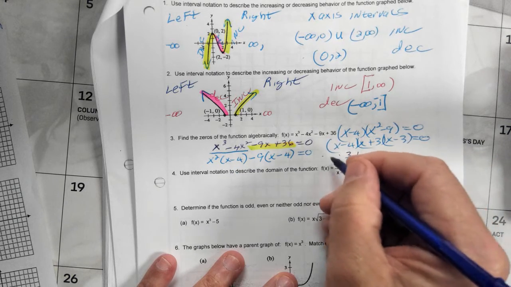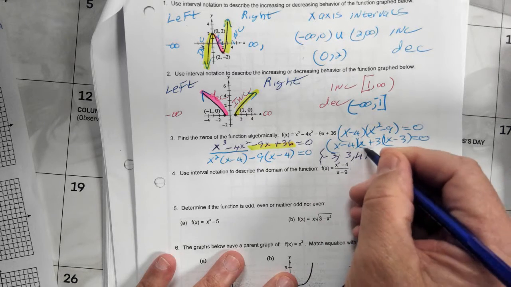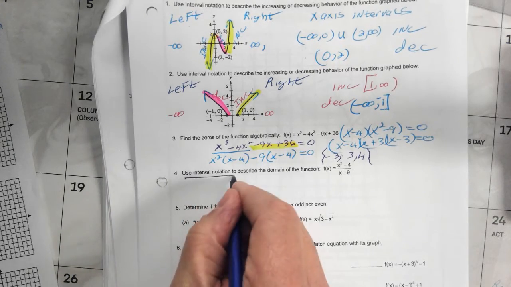I'll put them in order: negative 3, 3, and 4. Okay? Domain. It should take you a second to do that problem. Use interval notation.